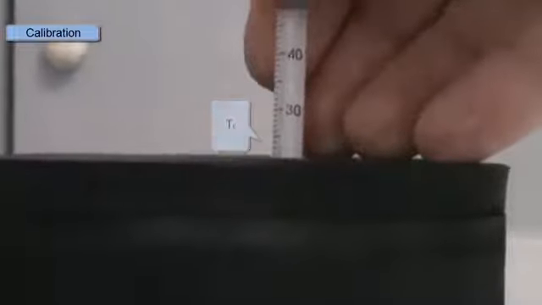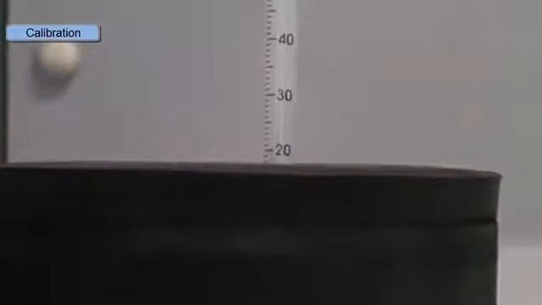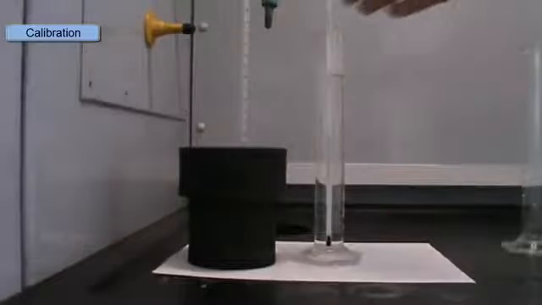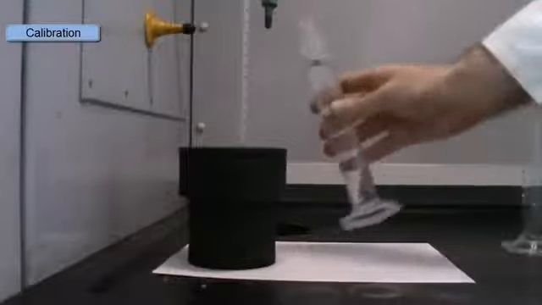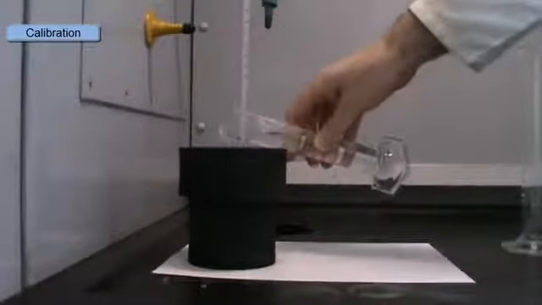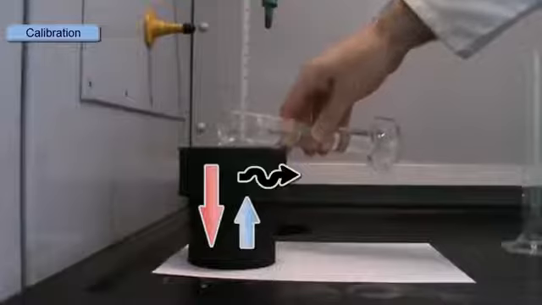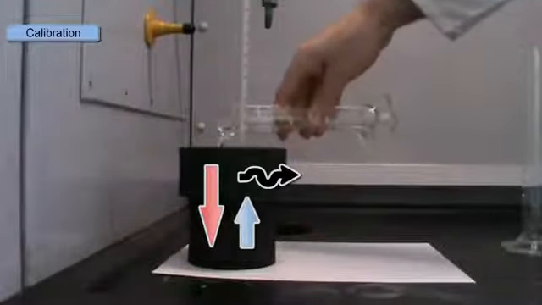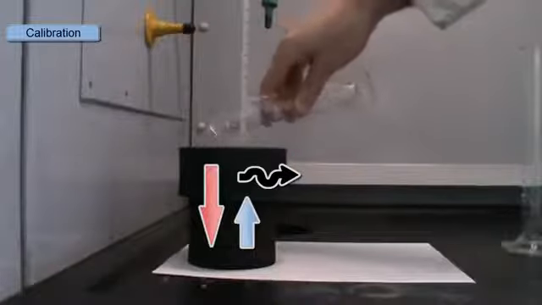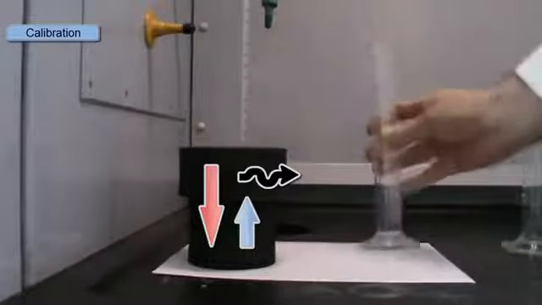So in this experiment, the cold water is going to gain some heat, the warm water is going to lose some heat. So we'll pour in our warm water, and after mixing, we'll note the temperature of the solution. The heat lost by the warm water will equal the heat gained by the cold water plus the heat lost through the walls of the calorimeter.